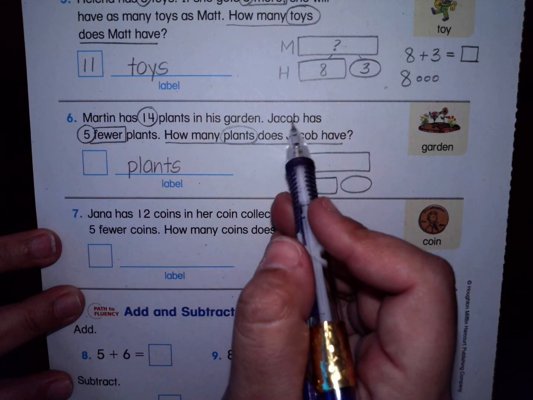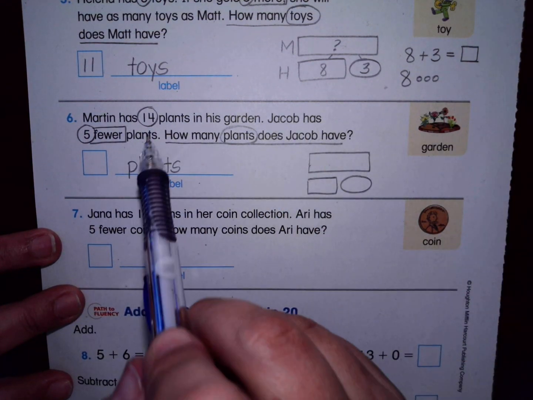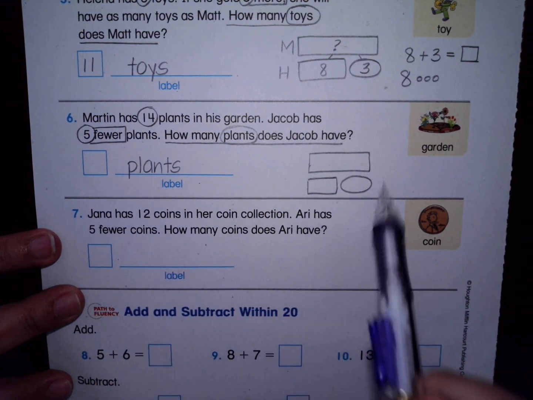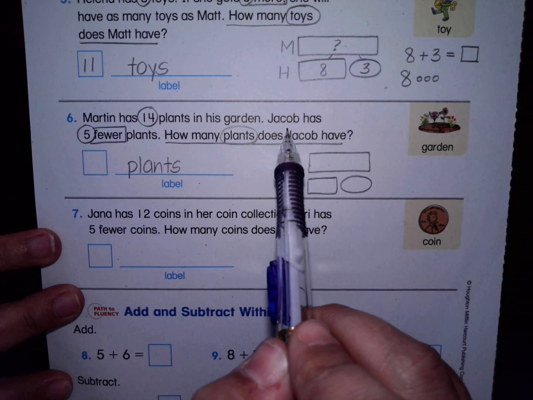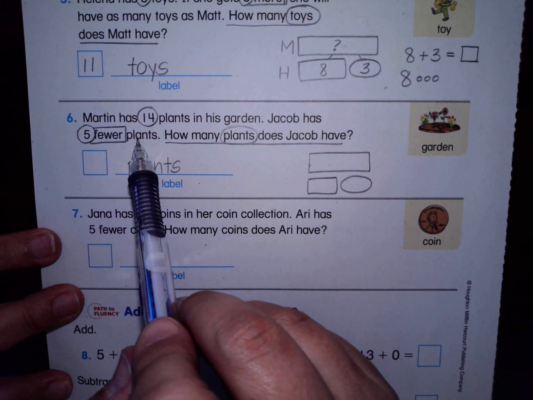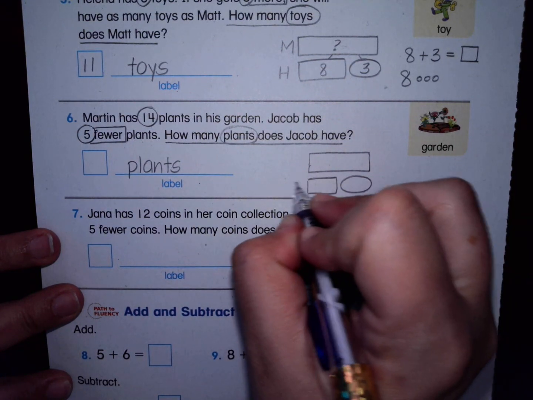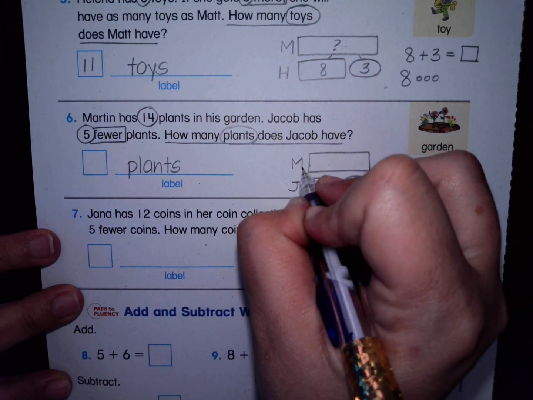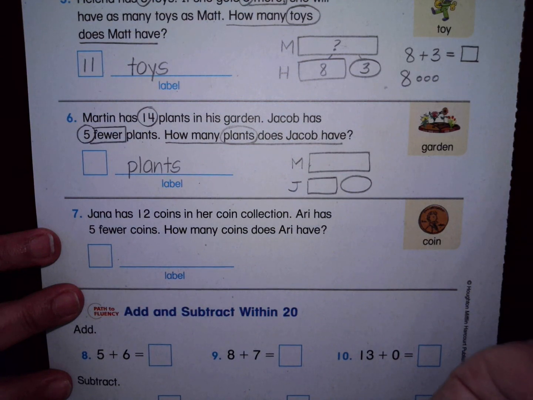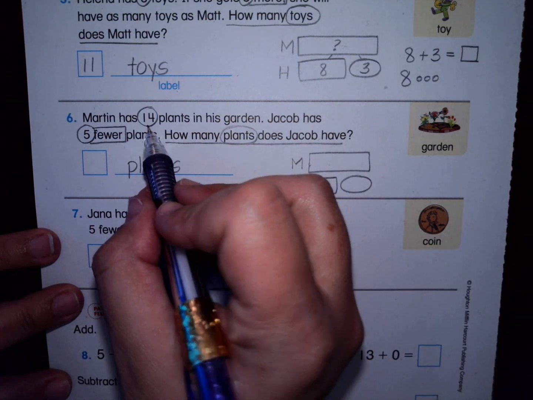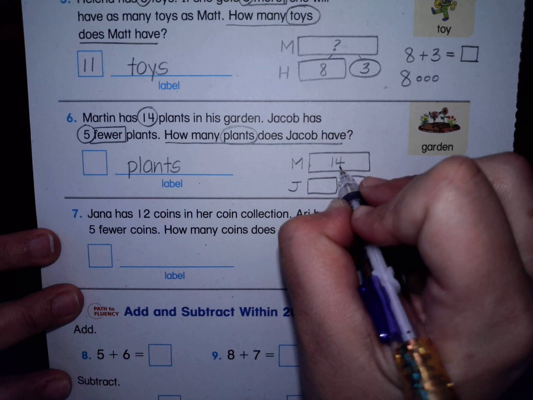So I have Martin and Jacob. So let's see what we know. I know that Martin has 14. I can't fill that in yet because I don't know which box is Martin. I know Jacob has 5 fewer than Martin. So if Jacob has 5 fewer, that means that he has less. So my J goes on bottom, my M goes on top for Martin. I now can fill in my 14 for Martin's box.